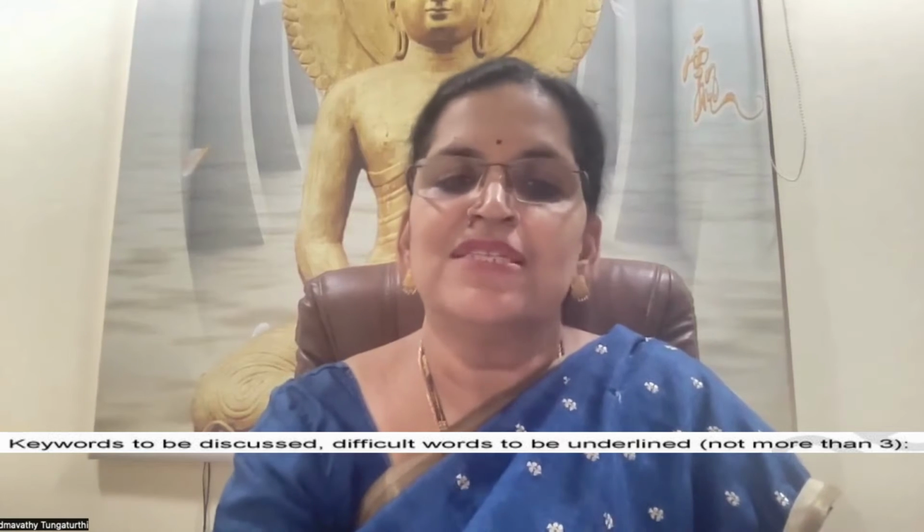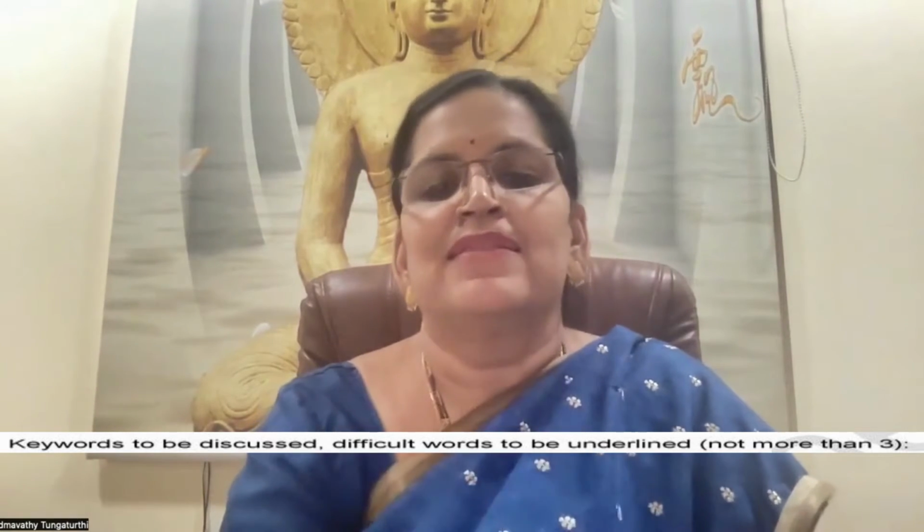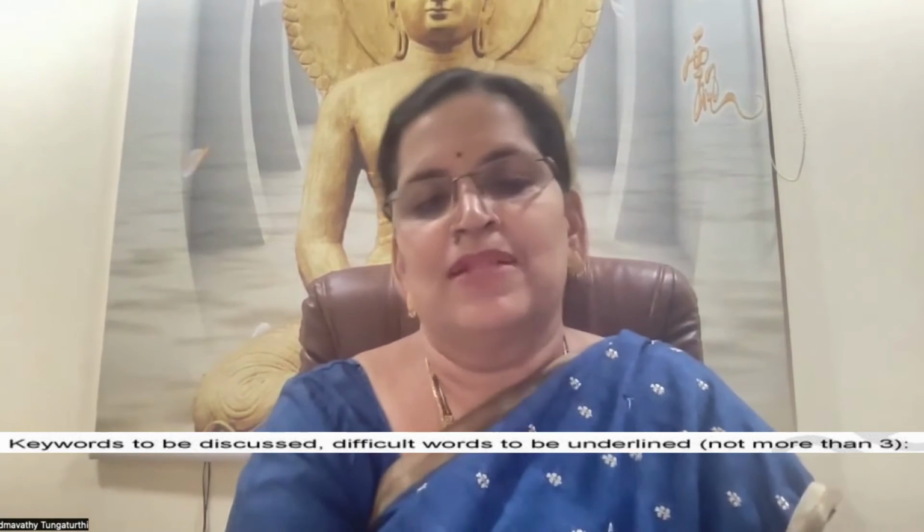The most important points, the keywords to be discussed and the difficult words we have got to underline in the textbook or write them down in the lesson plan. And the lesson plan should consist of these words, of course, not more than 3. It will be very difficult for the student to assimilate more than 3 difficult words per day. Difficult words are different and keywords are different.